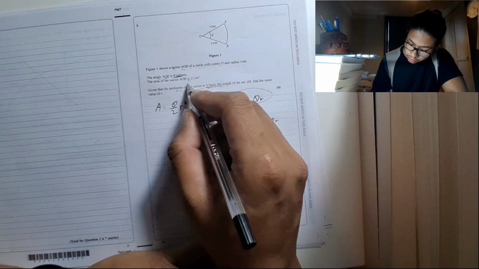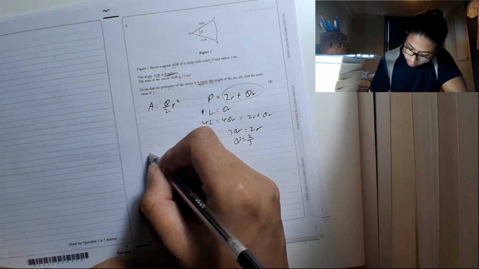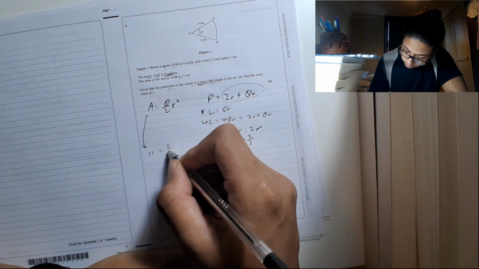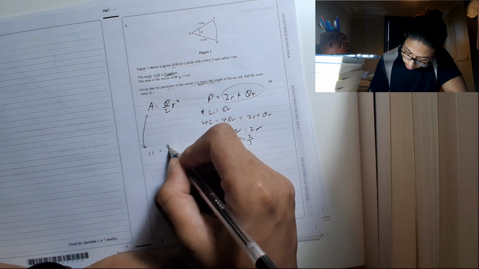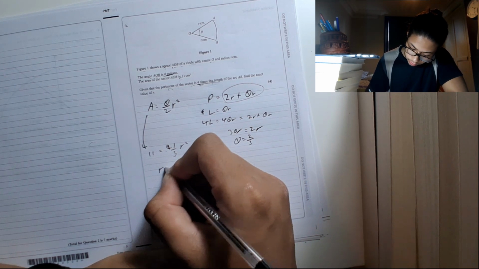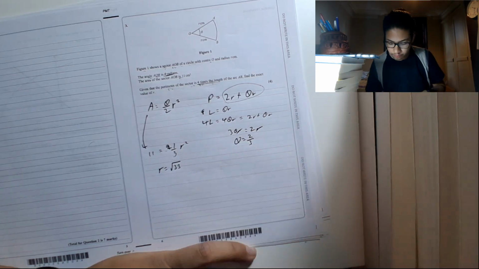And then you know the area, so you can sub back into here. So 11 equals a third r squared. So then solve for r, so r will be root 33, the positive. That was nice.